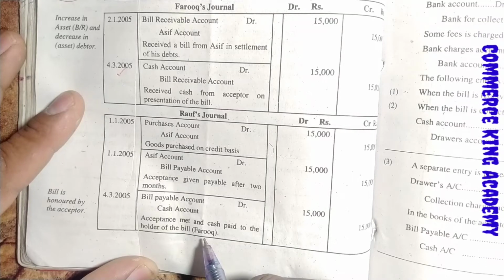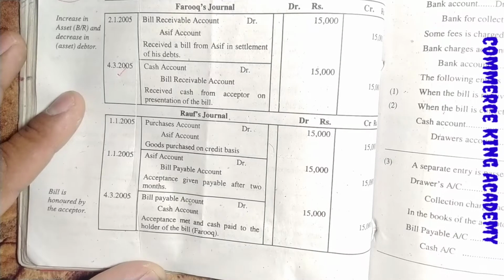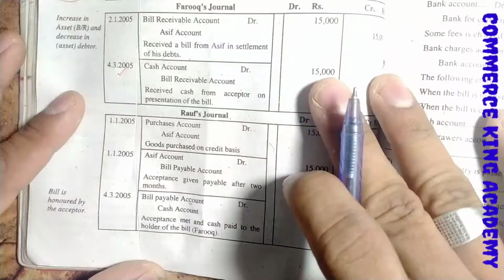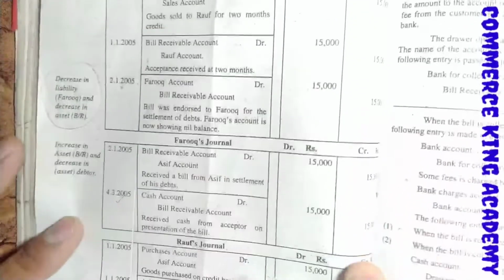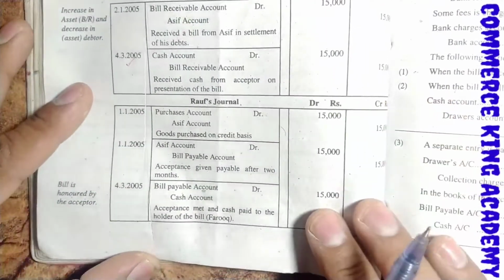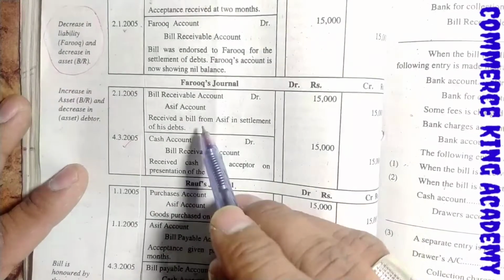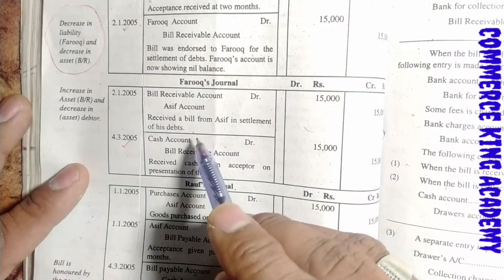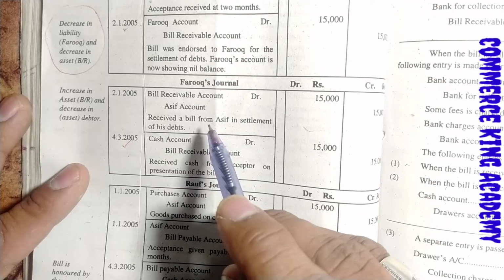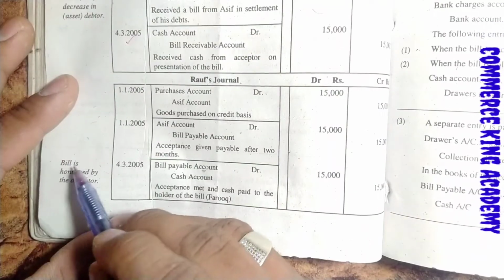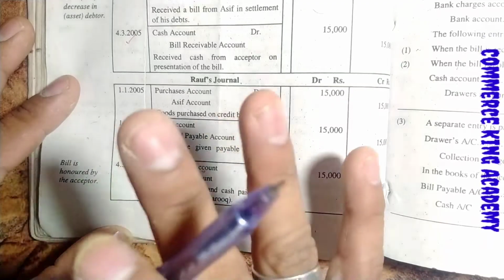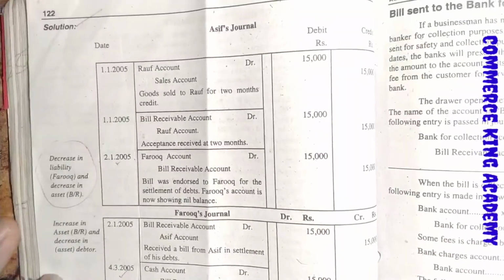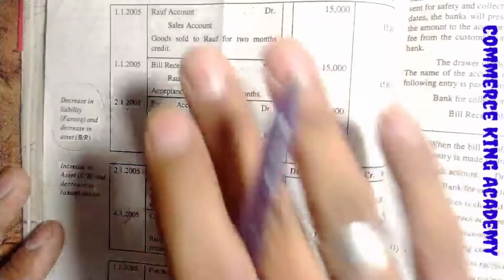He is the new holder of the bill of exchange who, instead of cash, when he receives the payment, the liabilities of both persons, Mr. Rauf and Mr. Asif, have been cleared in the eyes of Mr. Farooq, who is the new endorsee or holder of the bill of exchange after endorsement. The bill is honored by the acceptor. Clear? So, dear students, all the entries and concepts related to the endorsement of the bill of exchange have been cleared now.